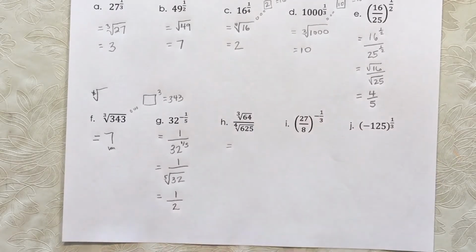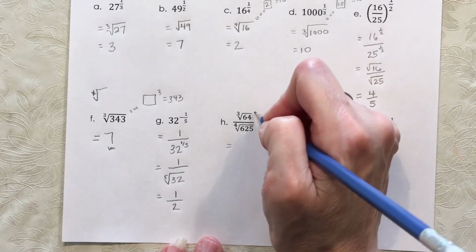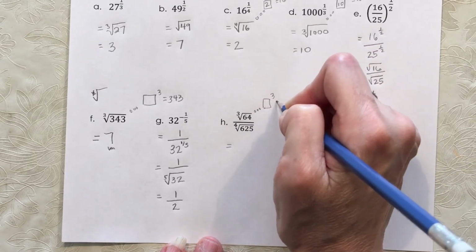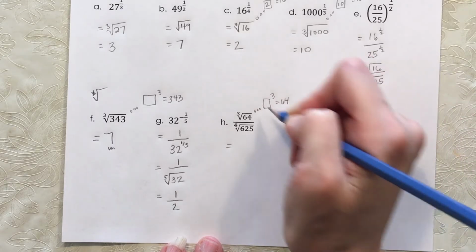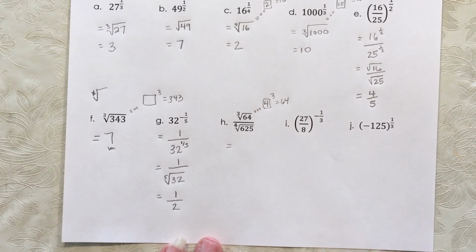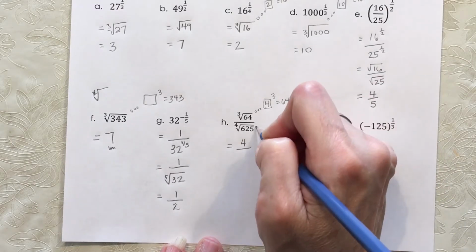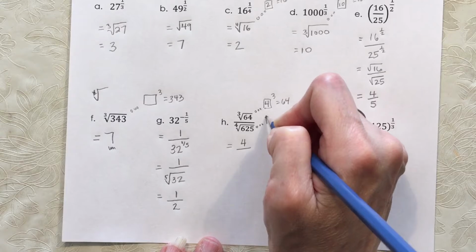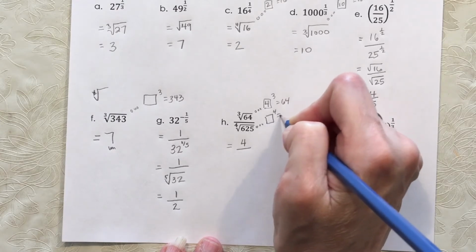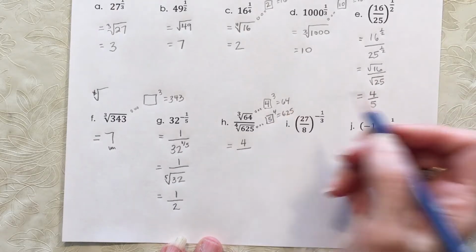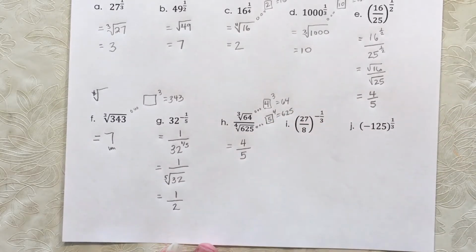So then I've got another one that's already in radical form. So the third root of 64 divided by the 4th root of 625. So again, third root of 64 means what number to the power of 3 is equal to 64? And you can try them, but you'll figure out that 4 to the power of 3 is 64. And then this one, you're asking yourself, what number to the power of 4 is equal to 625? And that's 5. 5 to the power of 4 is 625.